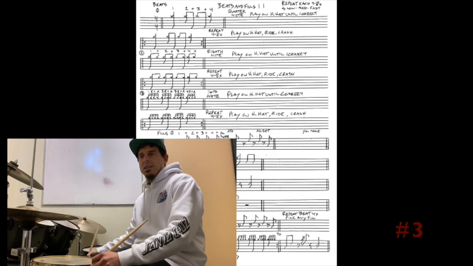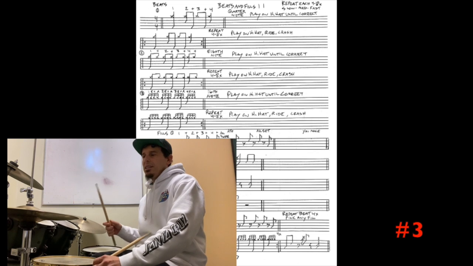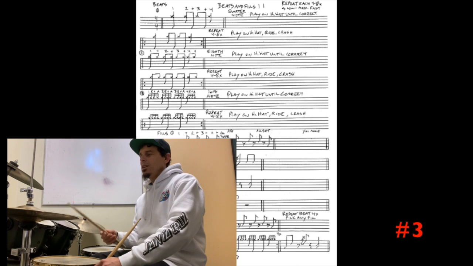For beat number 3, we're going to do the 16th note version of this beat. Here's how we count our 16th notes: 1 E and a, 2 E and a, 3 E and a, 4 E and a.